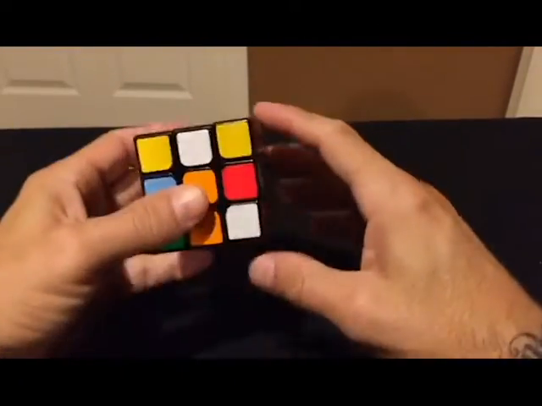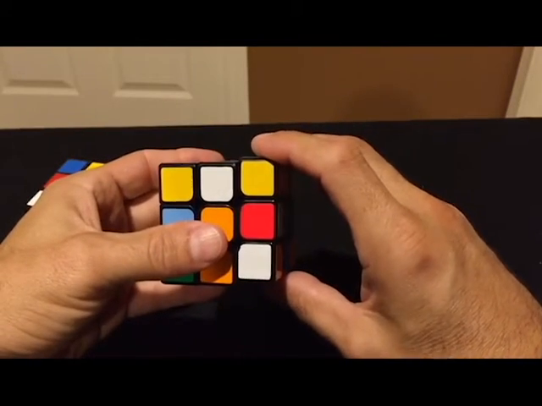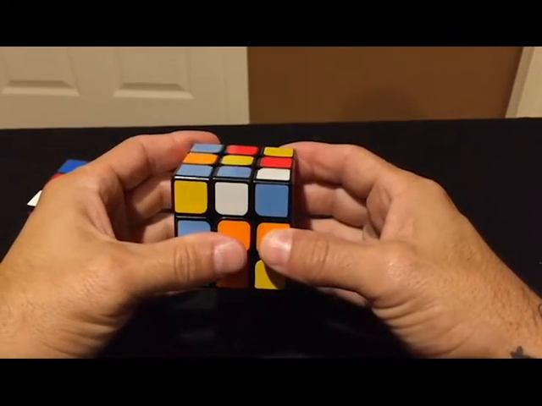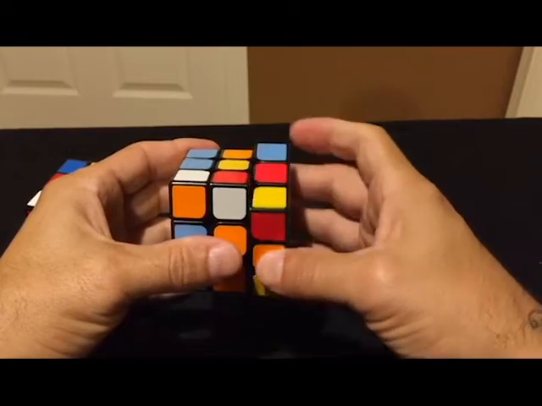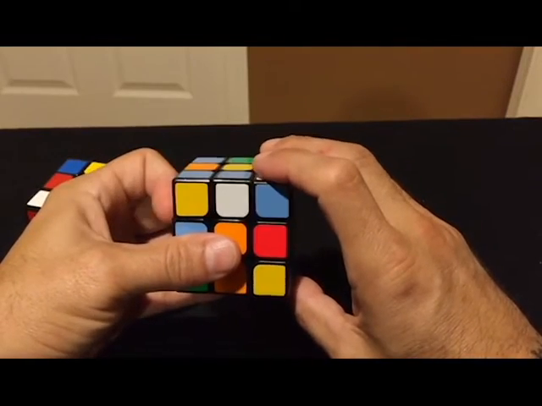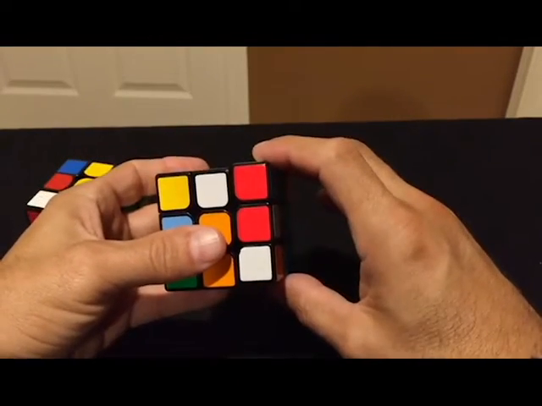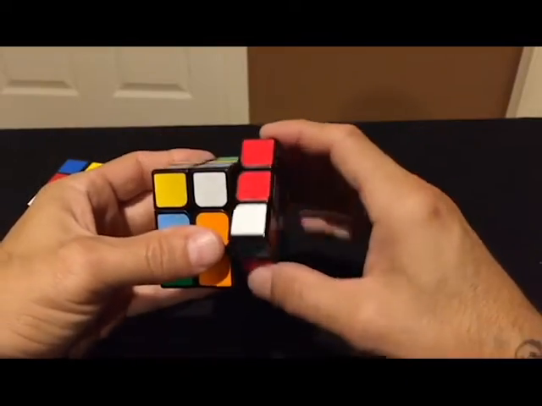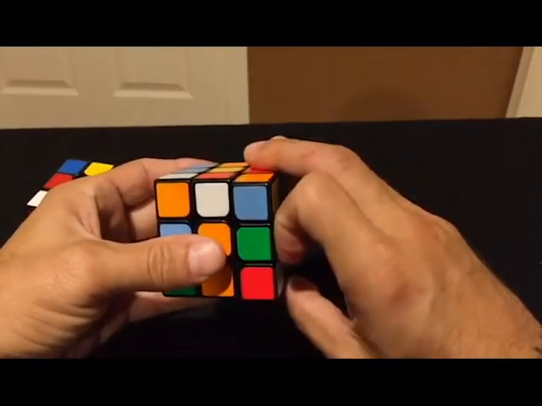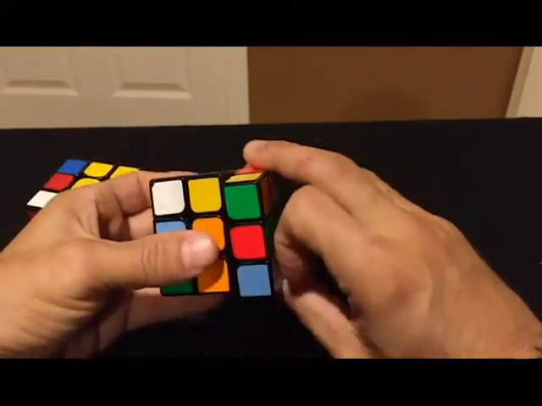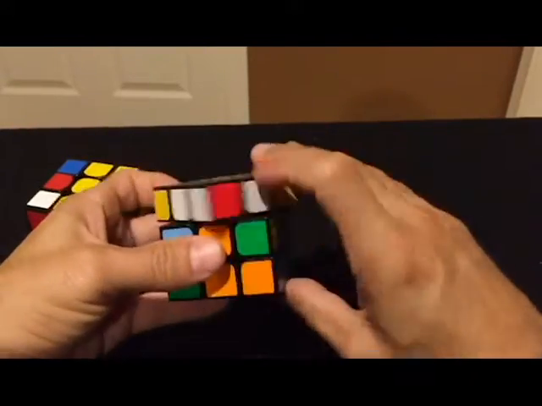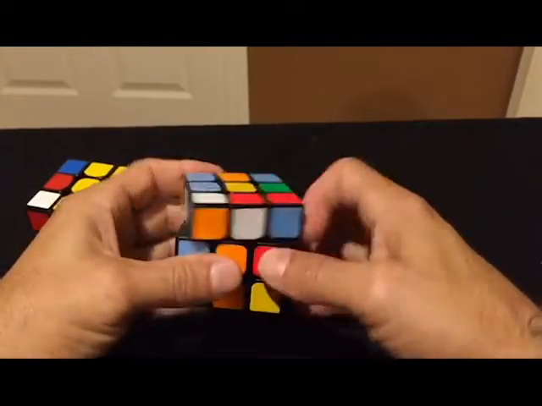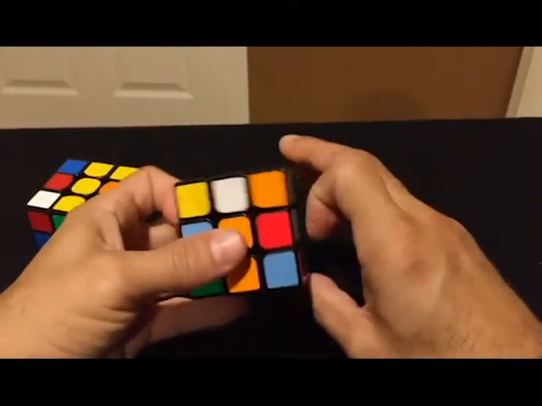But if you want to write it down, that move is R, up, R prime, up prime. Prime just means counterclockwise. So R, up, R prime, up prime. So that's the move like that. So you're just doing this move over and over and over again.